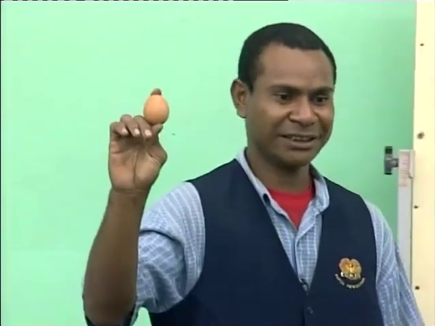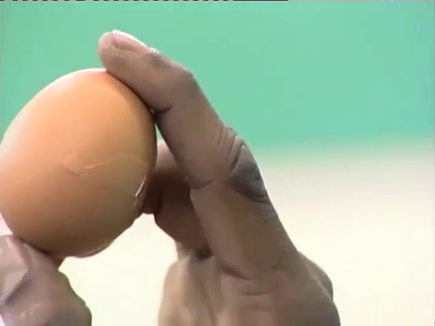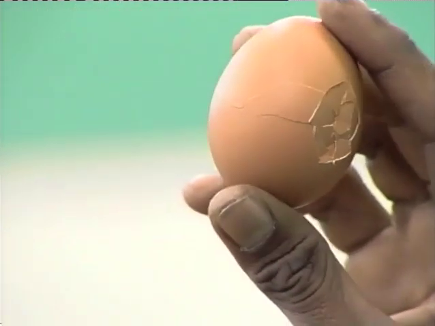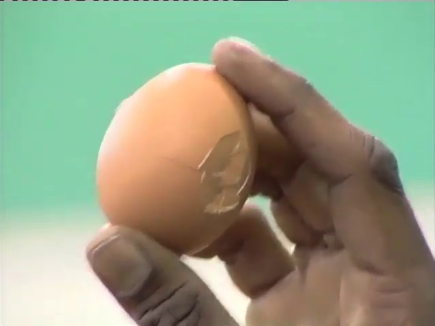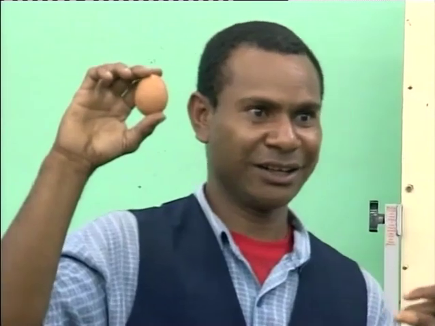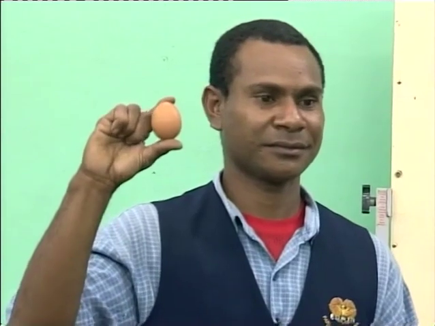Before we begin, I have in my hand an egg. I will ask you a question. You might get tired, your brains will be strained, but it's a simple question. Where does this egg come from? Isaac? Chicken. All right, it is a chicken. It is a chicken egg.